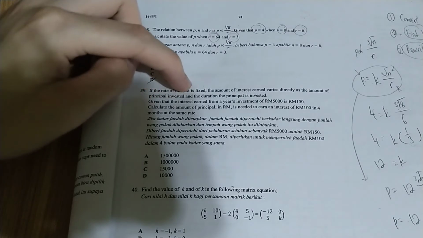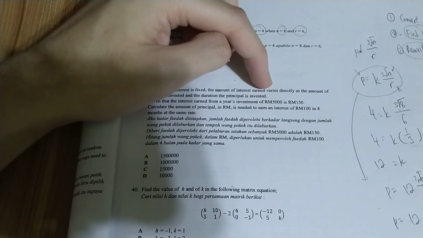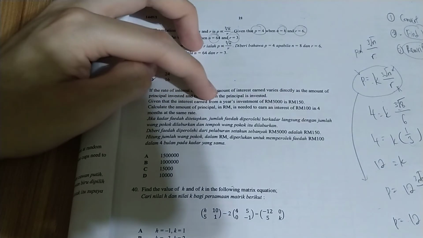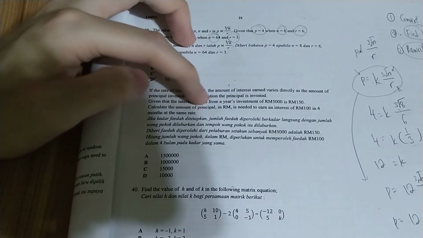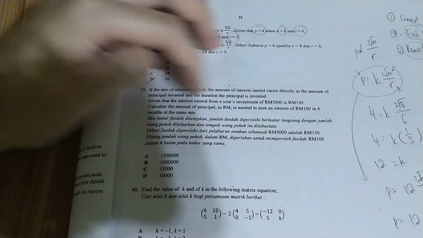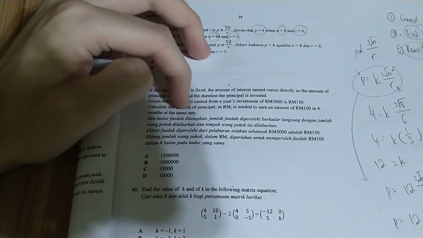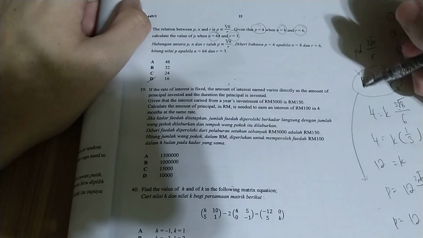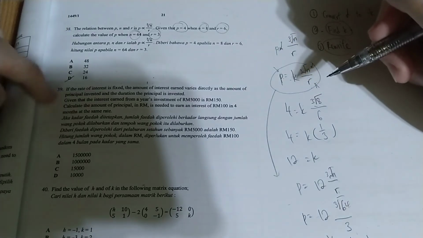So if the rate of interest is fixed, the amount of interest earned varies directly as the amount of principal invested and the duration the principal is invested. Given that the interest earned from a year investment of 5,000 is blah blah blah, and then calculate amount of principal is needed to earn interest of 100 in 4 months at the same rate. When we do variation, we always have unknown, right? Sometimes it's X, Y, Z macam tu. But for this, dia tak ada unknown.